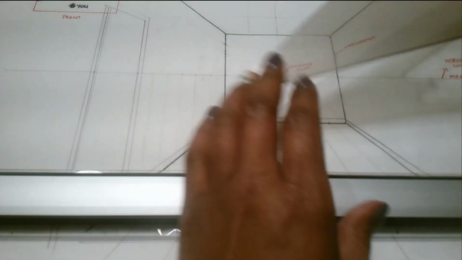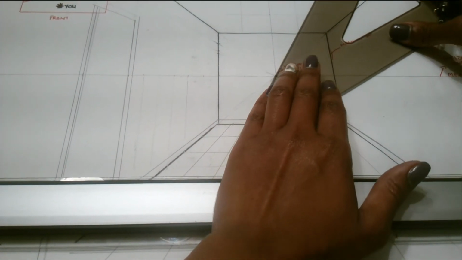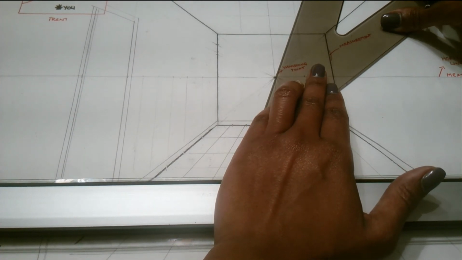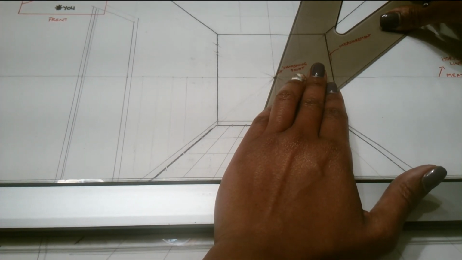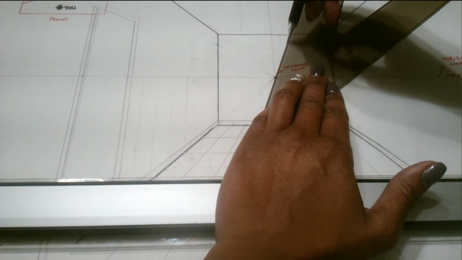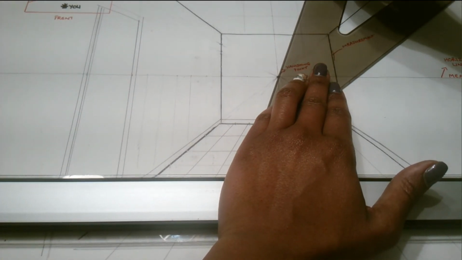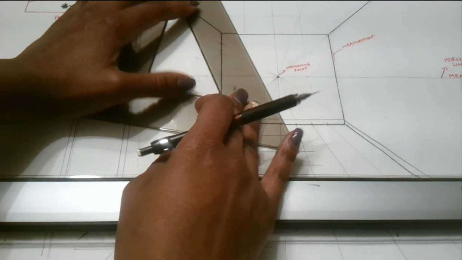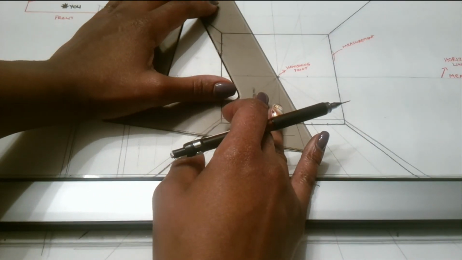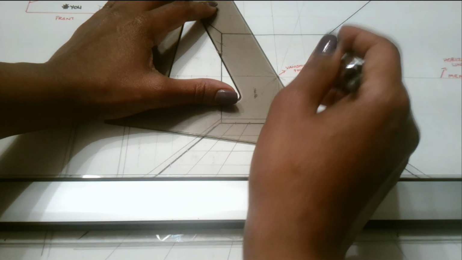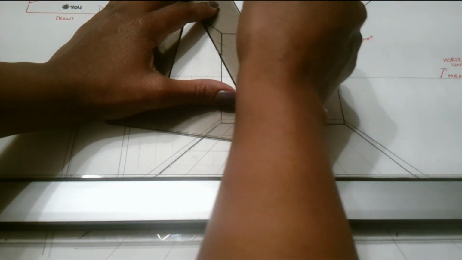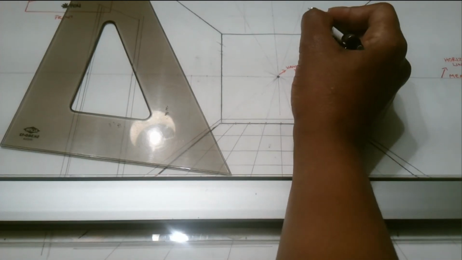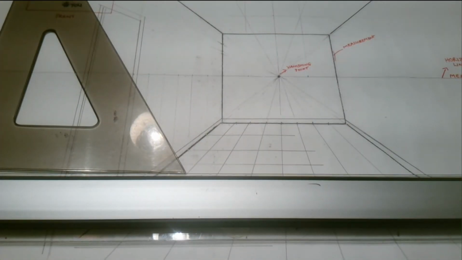So what I'm going to do is take that and draw a guideline through my vanishing point, because I know that X marks the spot there and X marks the spot on this side. And I can begin to draw in my first recessed light.